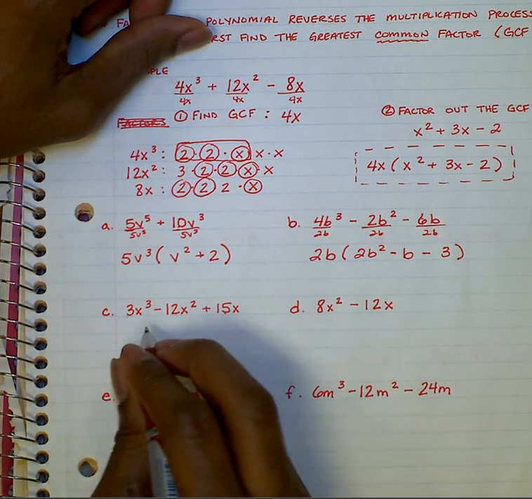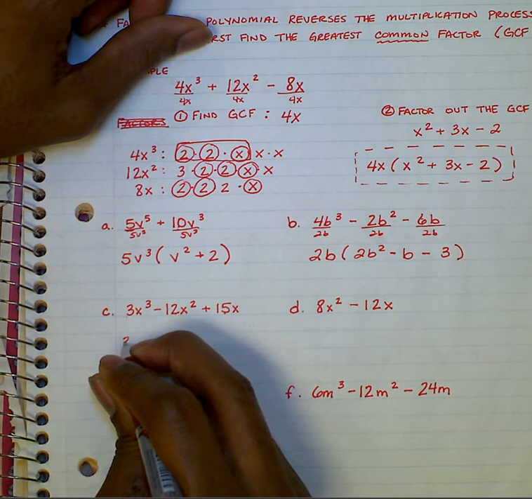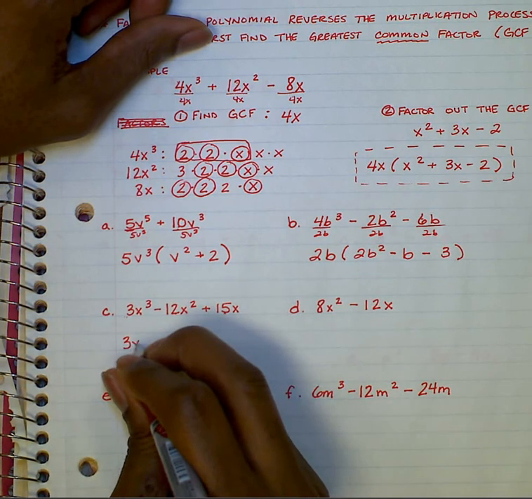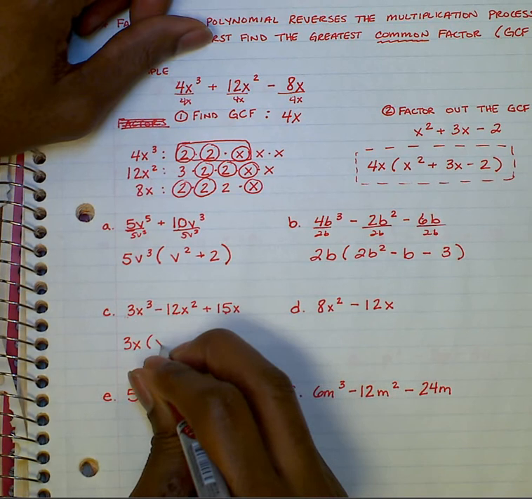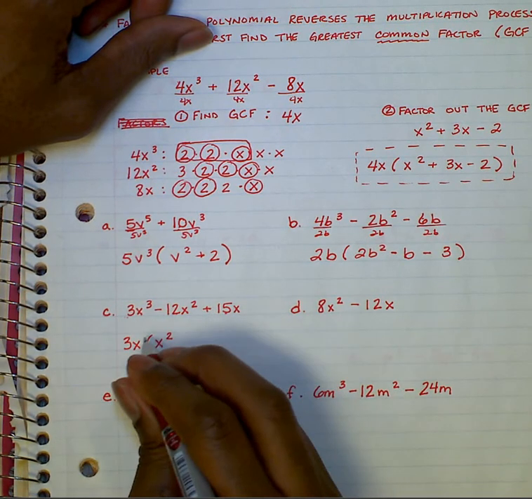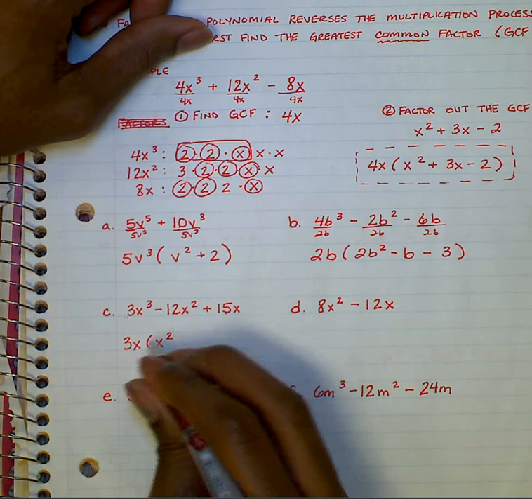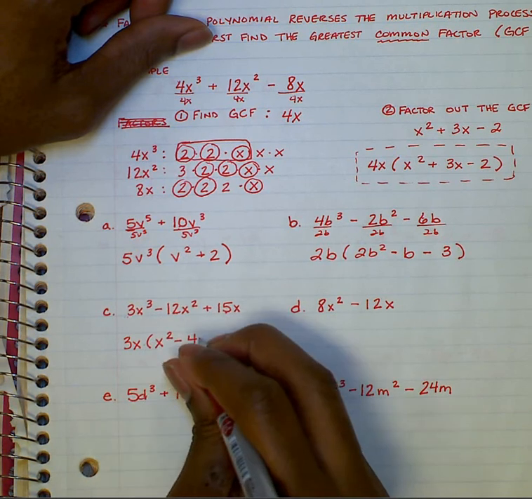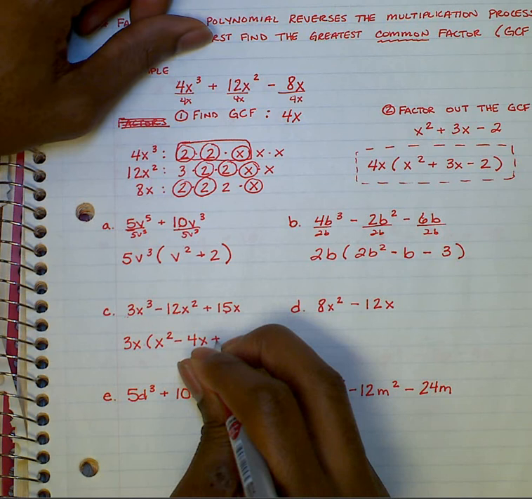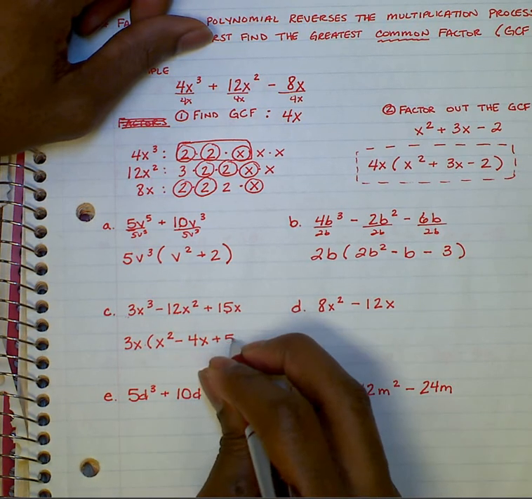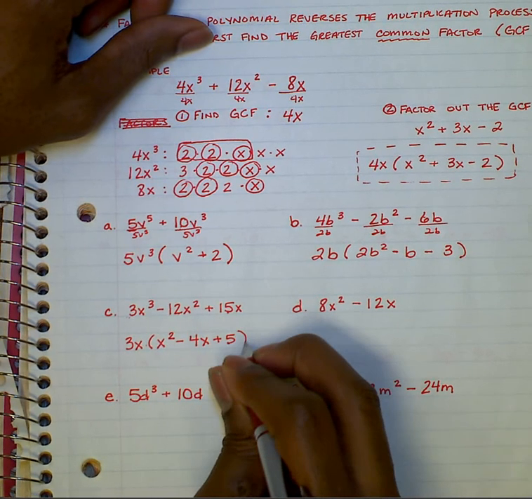I recognize that 3 is going to be my common factor between those values. There's at least one x in all of these. So I have x squared left after I divide by 3x. 12 divided by 3, that'll be 4. X squared divided by x leaves me with x, plus 15 divided by 3 is 5. X divided by x, just 1, doesn't need to write it.